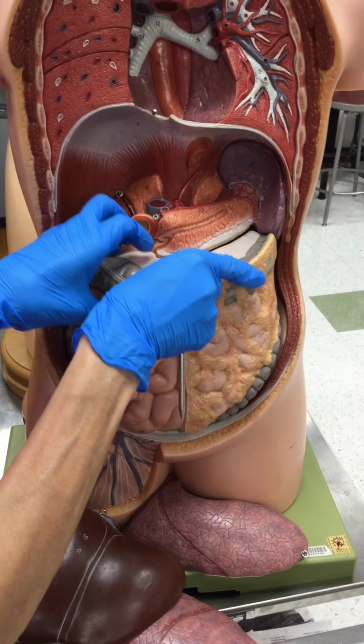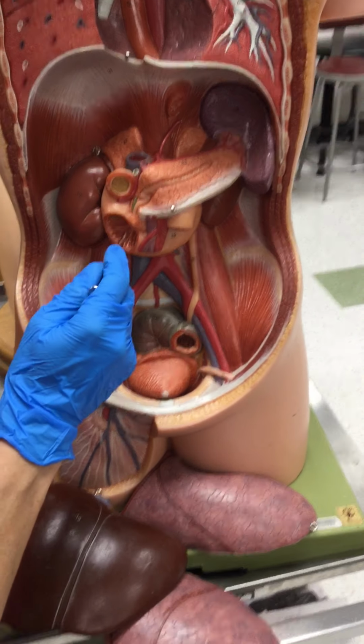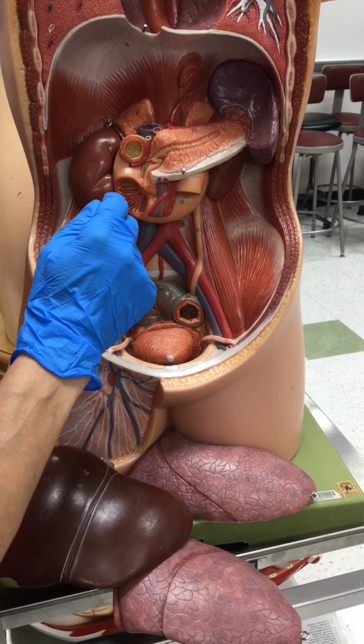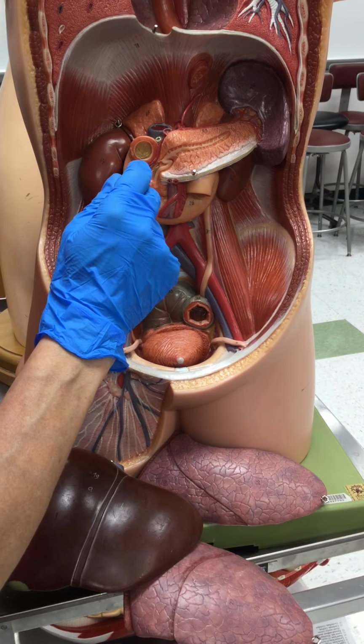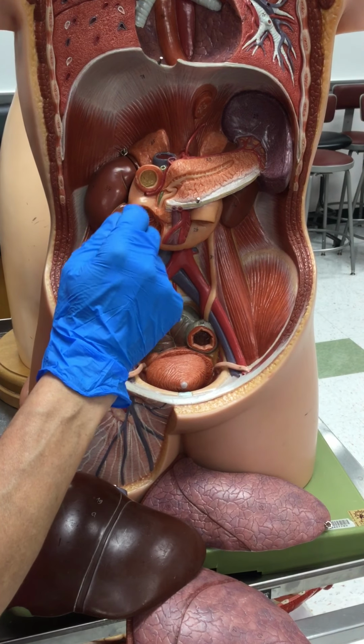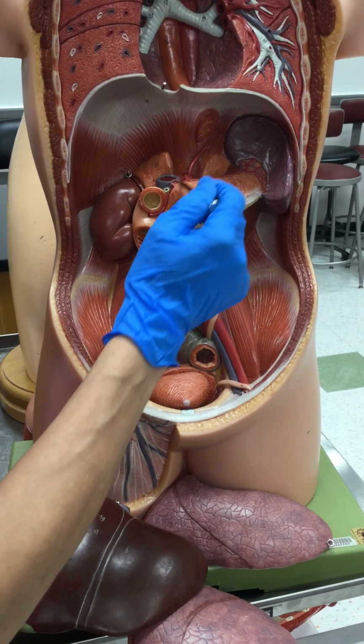And then the duodenum has different regions, first, second, third. And then here in the second region of the duodenum, we have the emptying of the bile from the liver in here, and also emptying of pancreatic juices from the pancreas, which is this gland.